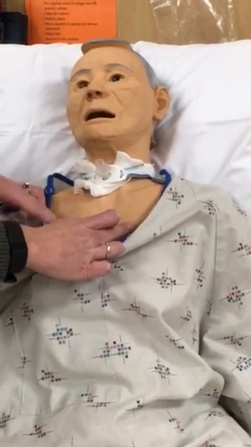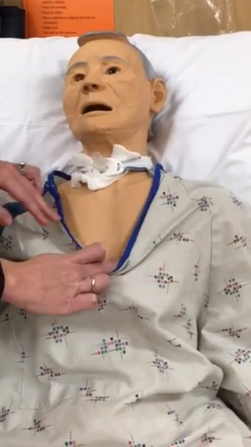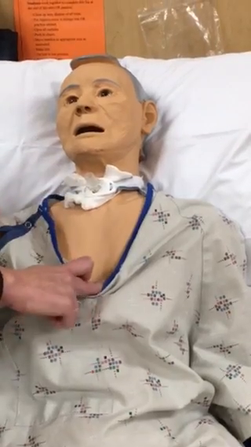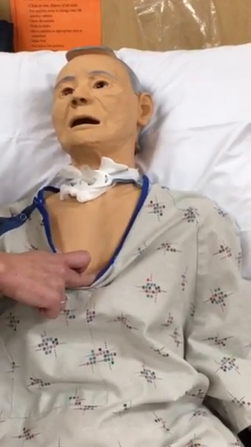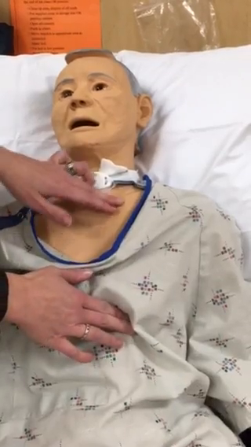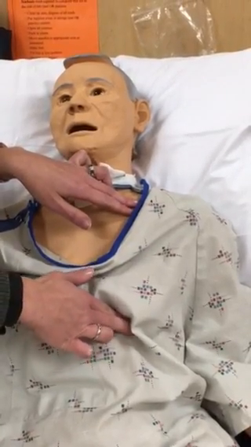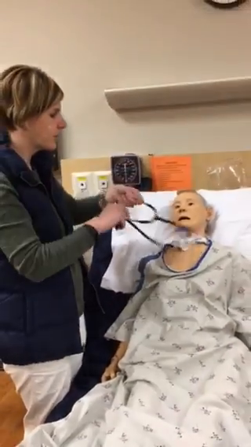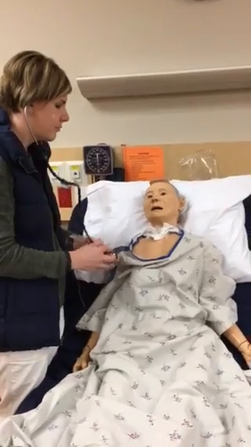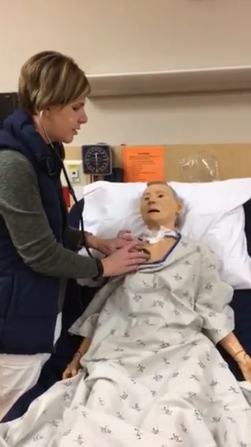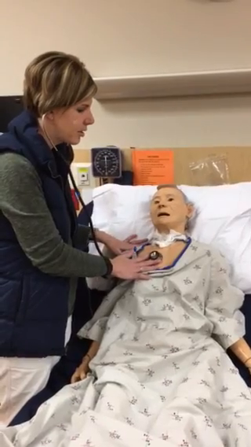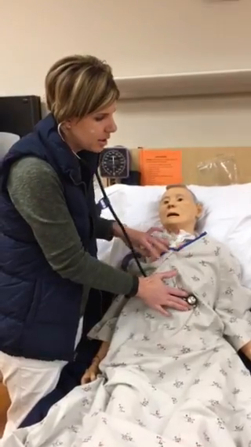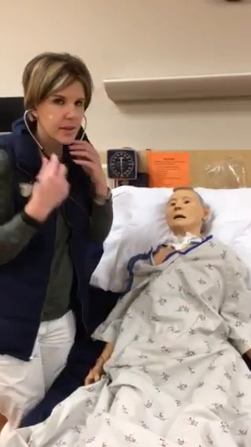Tricuspid is the 4th or 5th intercostal space, left of the sternal border. So as you come down, as it starts to dip down, this is our tricuspid. And then our mitral is the 5th intercostal space, left mid-clavicular, so again, right underneath the nipple. Once you've identified them, you're then going to listen. All right, so we have aortic, pulmonic, tricuspid, and mitral. There you go.